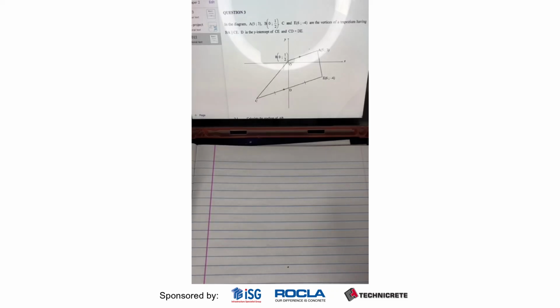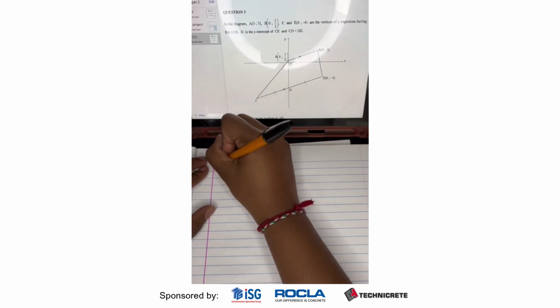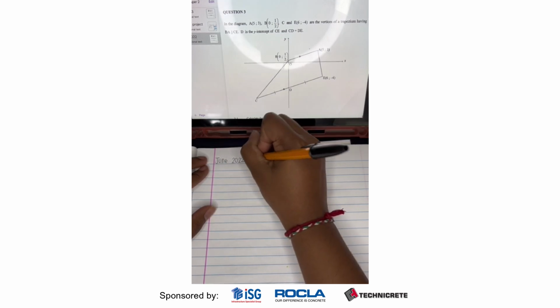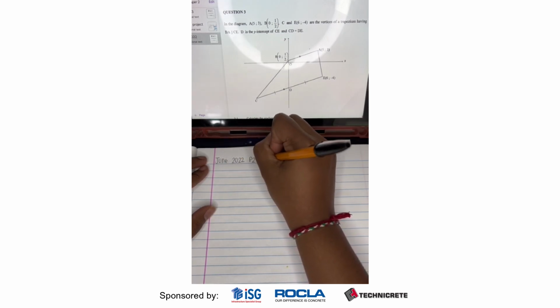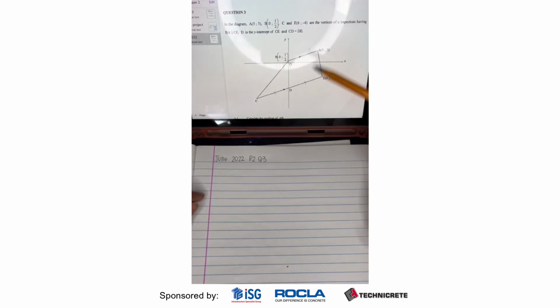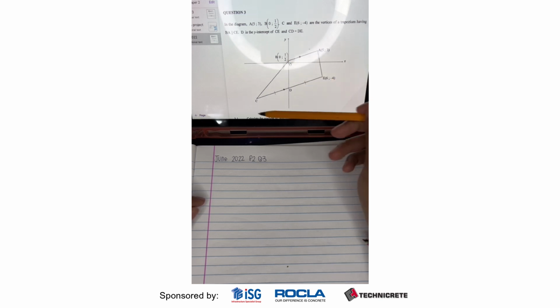Good day. Today we will be looking at June 2022, paper 2, question 3. In the diagram, A has coordinates (5; 3), B is (0; 1/2), and then we've got C, D in the middle, and E is (6; -4). They show us that CD is equal to DE.